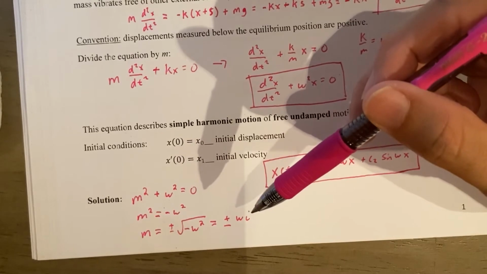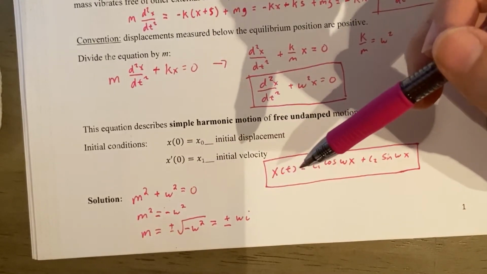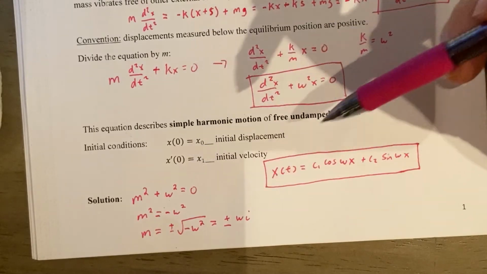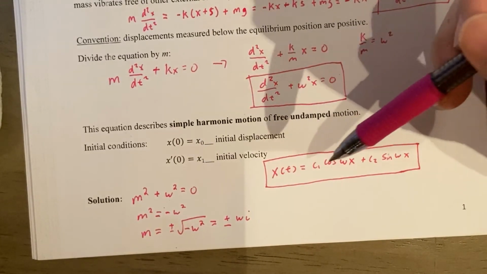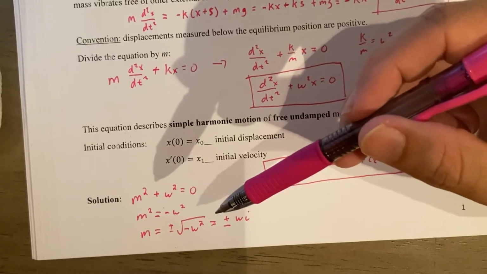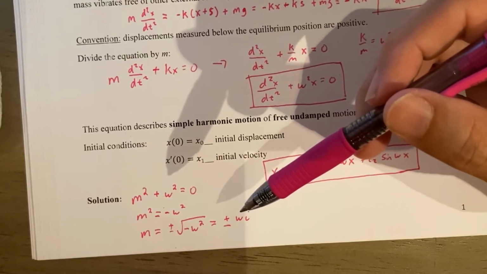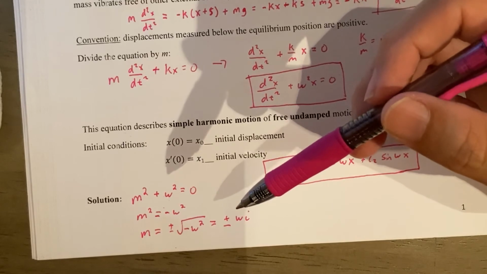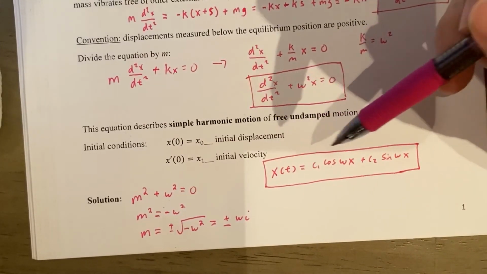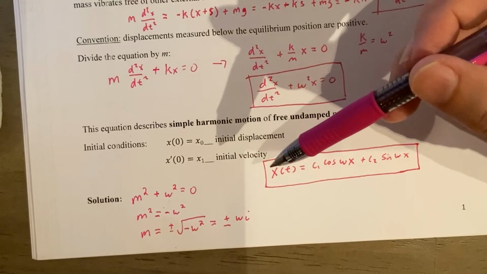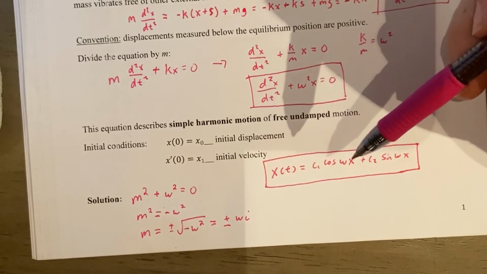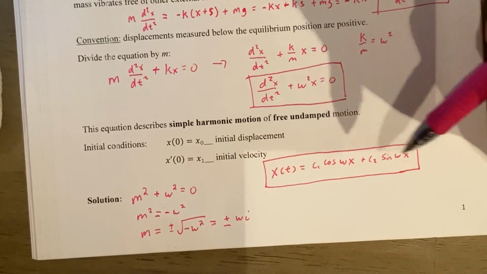Because we have a complex solution, we're going to plug this into cosine and sine. And so our alpha is 0, our beta is the omega, so therefore our position function is x of t is equal to c sub 1 cosine of omega t plus c sub 2 sine of omega t.